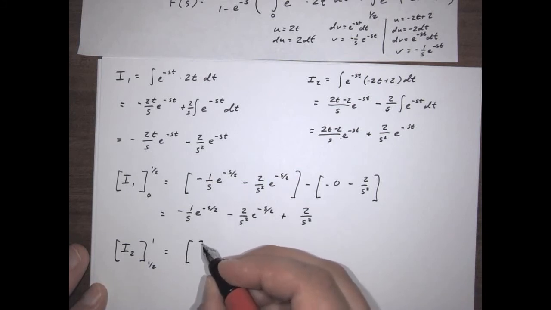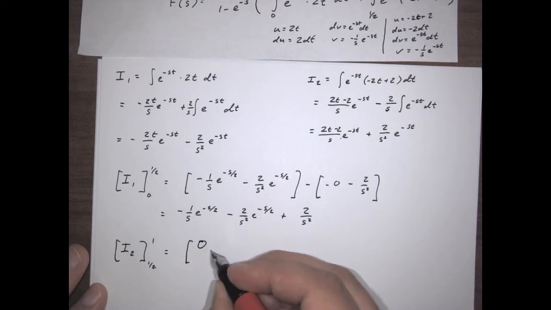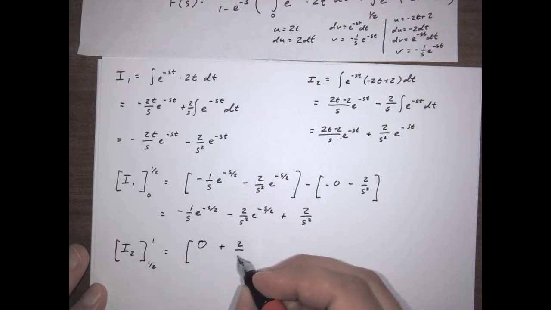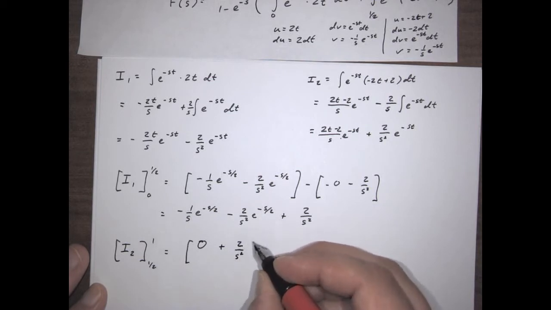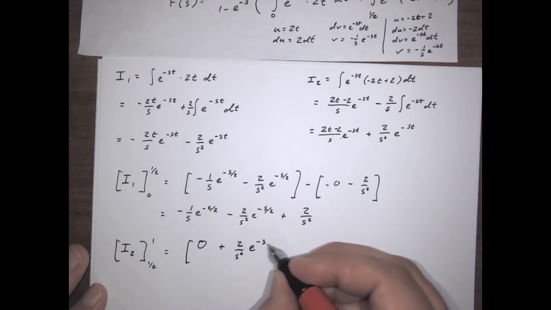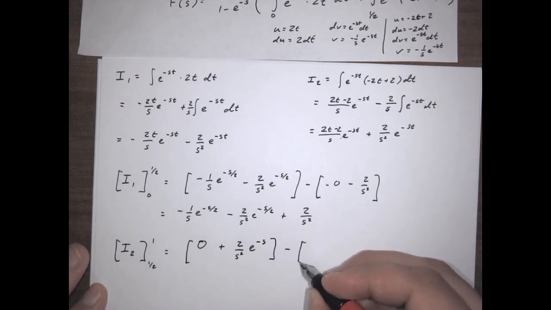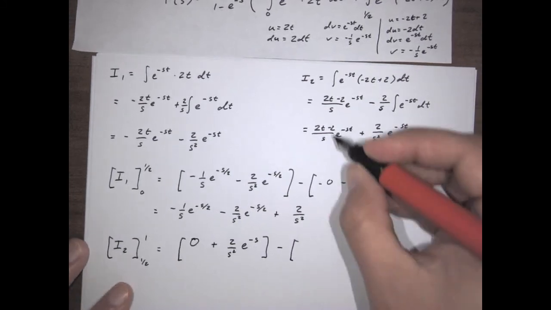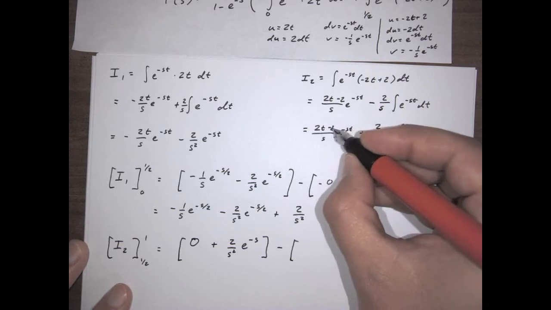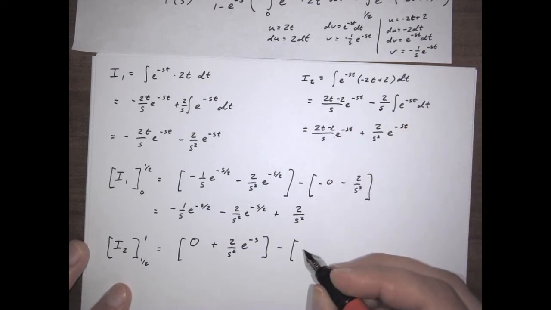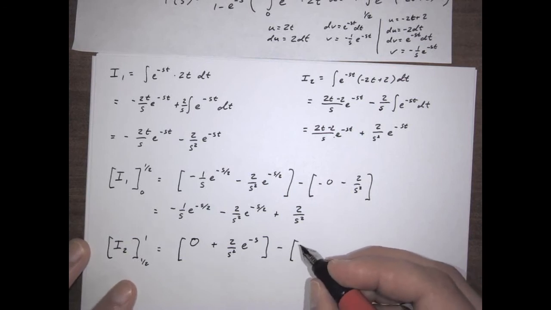If I plug in 1, that's going to be 0, plus 2 over s squared, and I plug in 1, so it's going to be e to the minus s. Minus, now I plug in 1/2, and that's going to make 1 minus 2, it's going to make a minus 1.